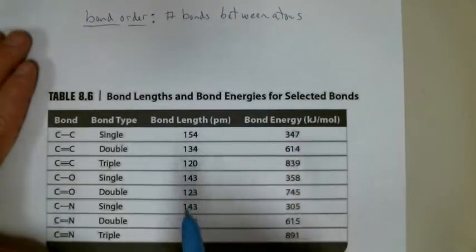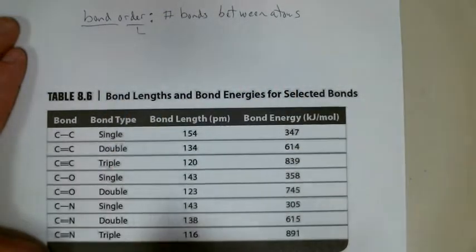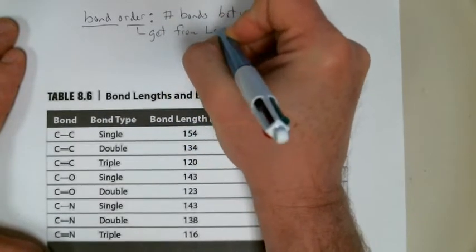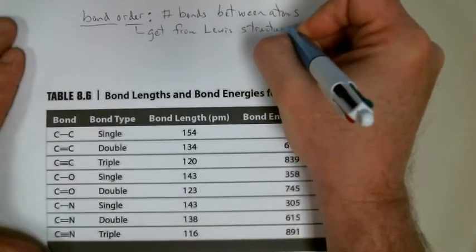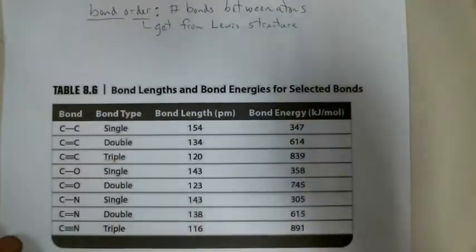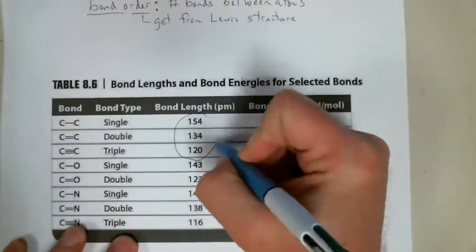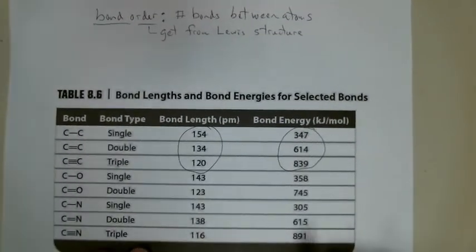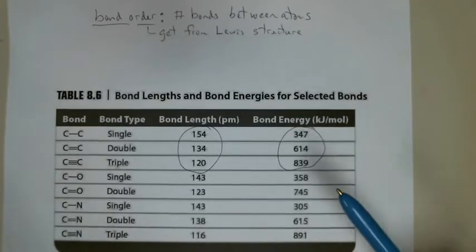And there's ways of getting this from other things, but we're always just going to get the bond order from the Lewis structure. That's the next topic after this little introduction. And then if you look at it, I want us to kind of remember and hopefully understand once we do the Lewis structures what happens as you change the number of bonds. And we're just doing this very qualitatively, right?